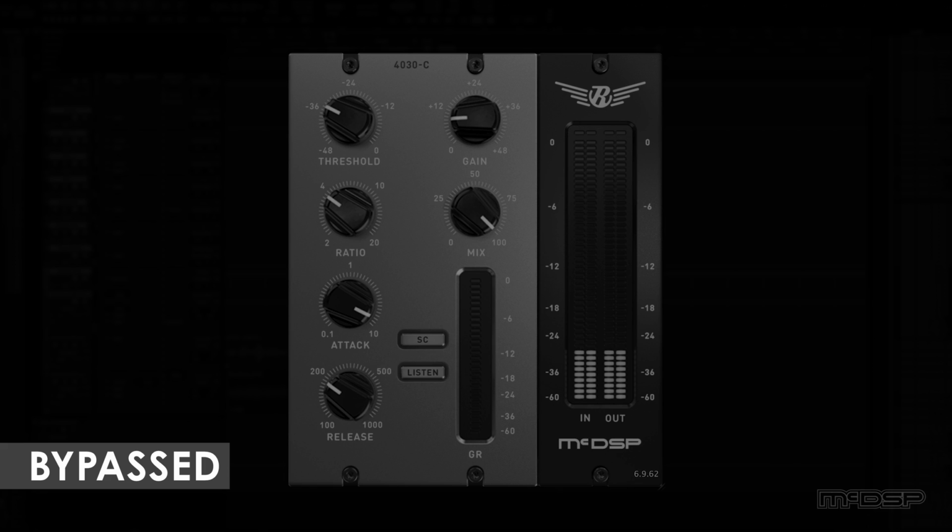I've dialed in a slow attack, a fast release, and a 4:1 ratio. Listen to the way the kick and snare get tucked into place and glued together when the 4030 is engaged. You'll also notice some more movement and sustain in the cymbals that wasn't there before.